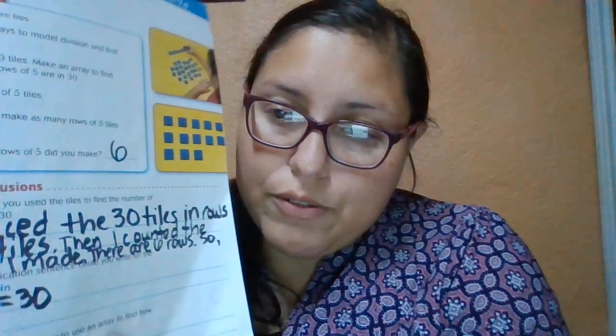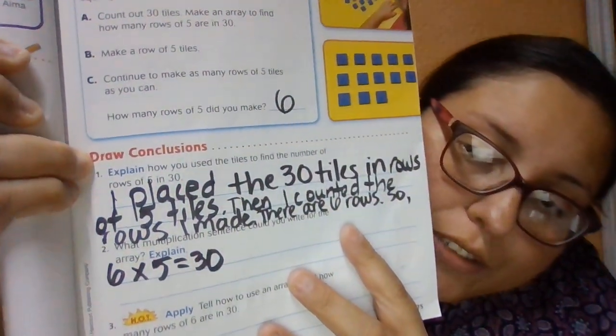The next question says, what multiplication sentence could you write for the array? For multiplication, we would write 6 times 5 equals 30. 6 times 5 equals 30, the equation.